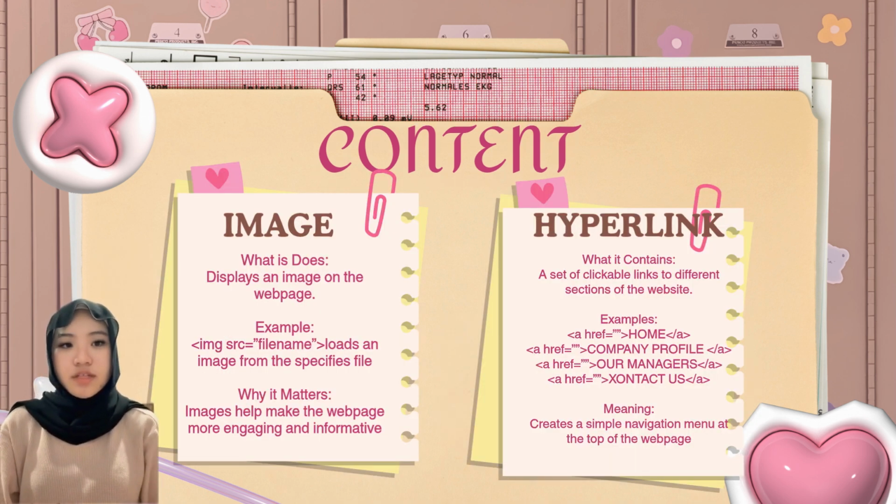Moving on, let's look at two of the most important elements of any web page: image and hyperlinks. These elements are what make a website interactive and visually appealing. First, we have the image element. Its main job is to display a picture or graphic on the web page. To do this, we use the image SRC file name tag. The SRC stands for source, which basically loads the image from the specific file. Why does it matter? Well, images are crucial because they make our website much more engaging, eye-catching, and informative for the visitors.